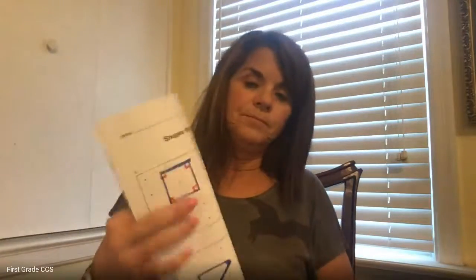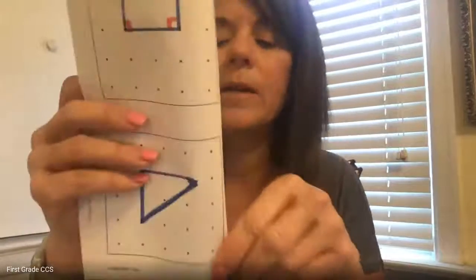So actually, I've drawn a right triangle, but I think I'm going to also draw on this fourth box. I was going to have you just have fun with it, but on this fourth box, I'm going to make one that is not. Okay, this is a right triangle.